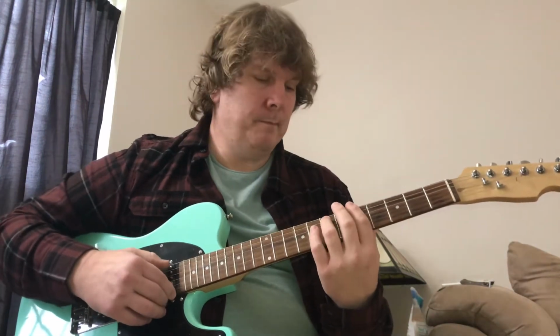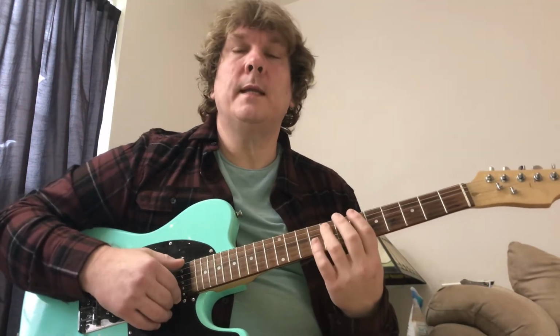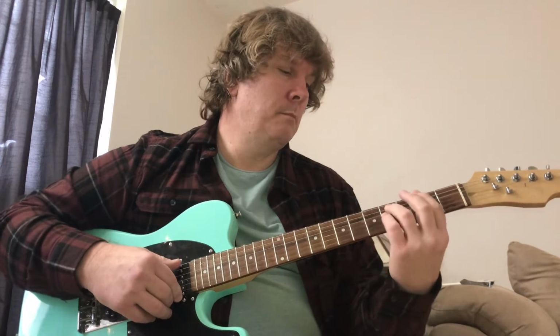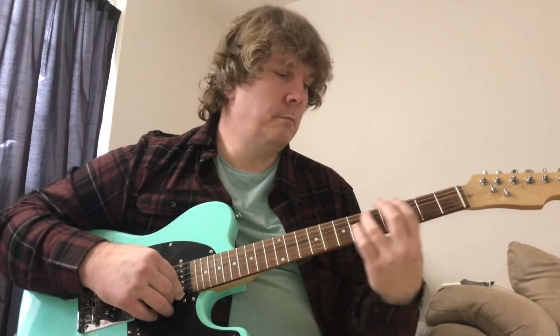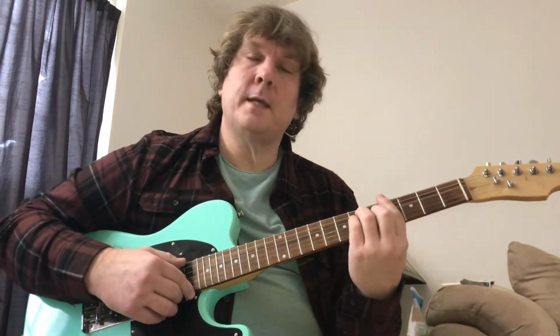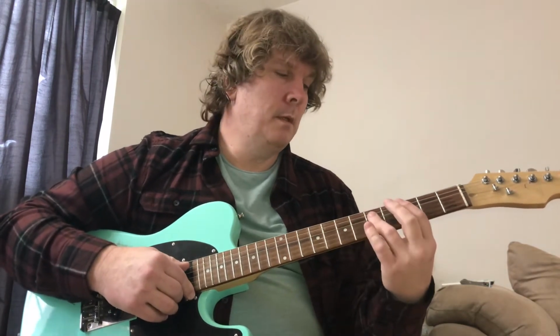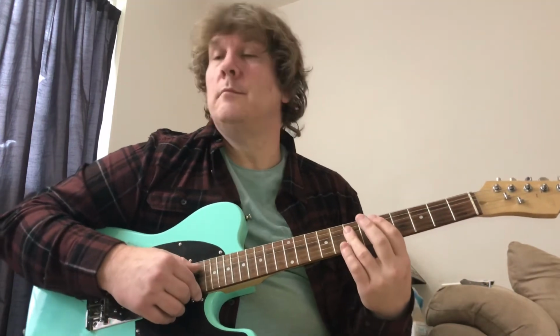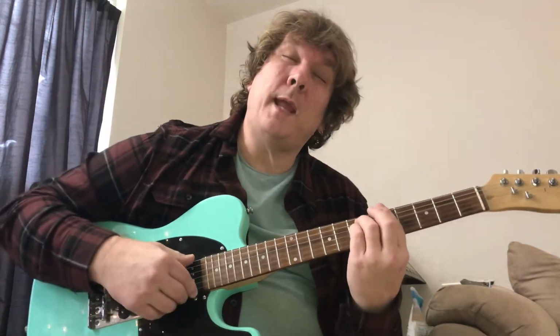Just half step lead-ins. That's all they're doing. You just slide into them from a half step, or some of them you might even walk up 3. The only one you really can't walk up into is the A minor, because it's only on there for like 1 beat. Boom.